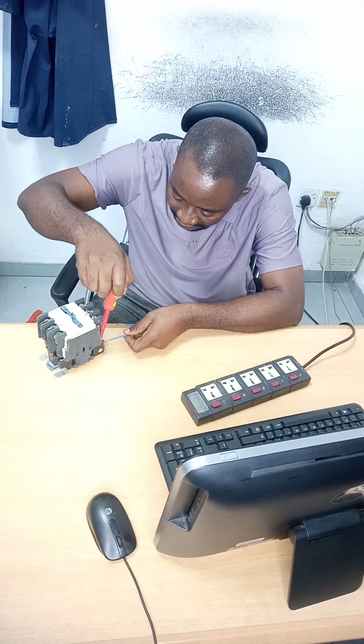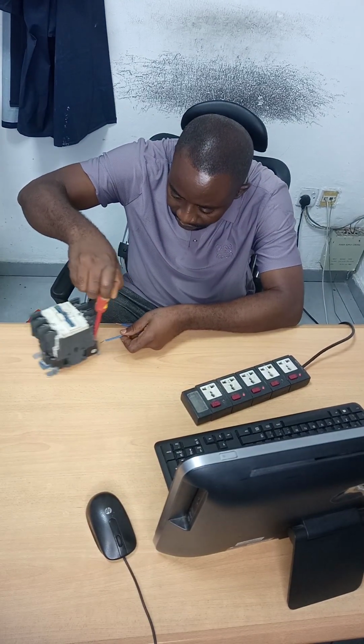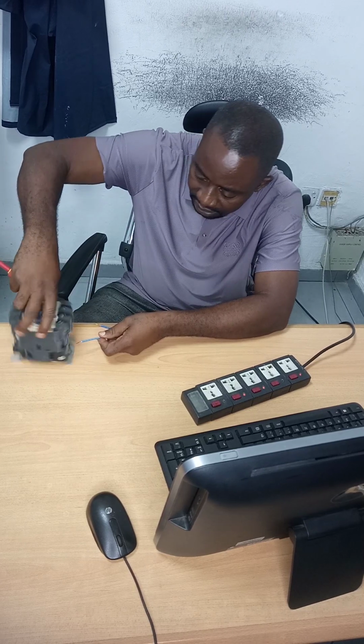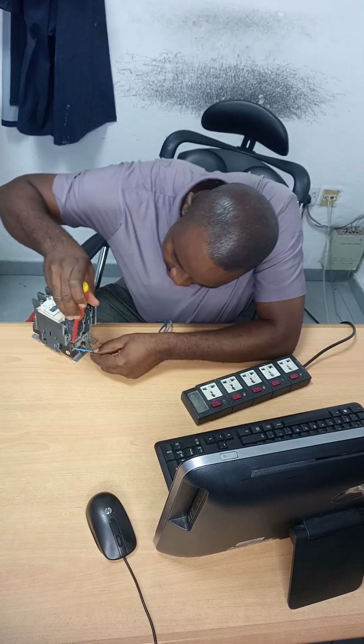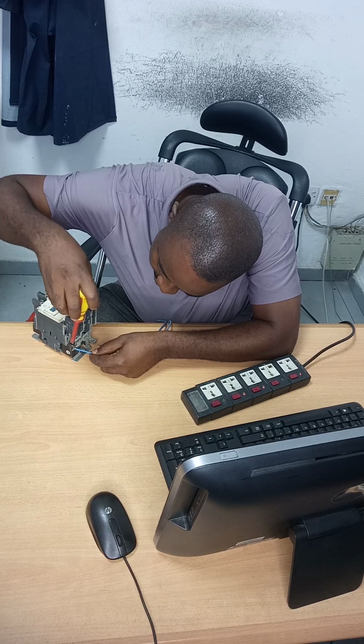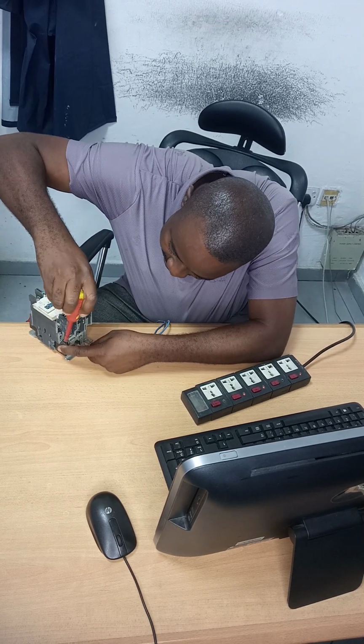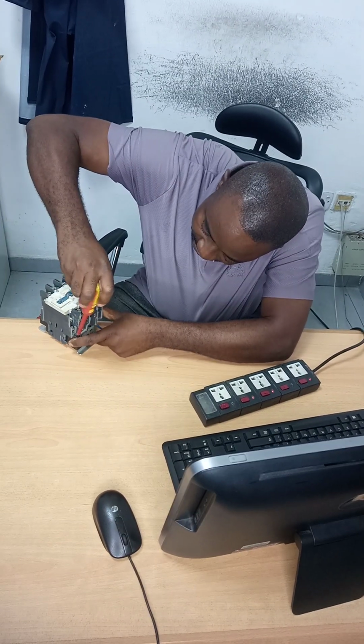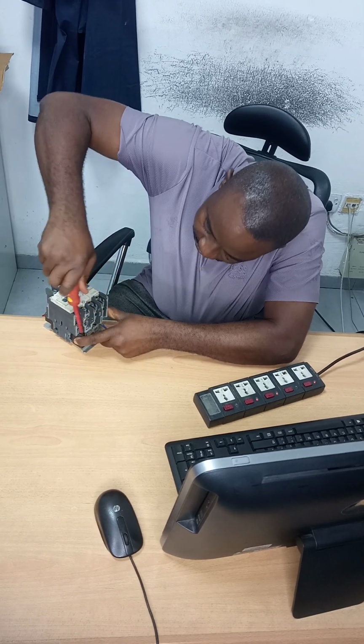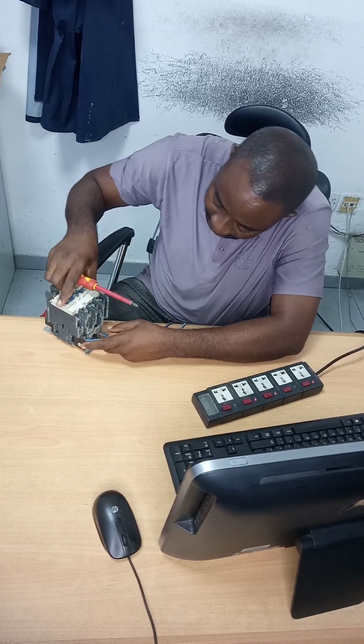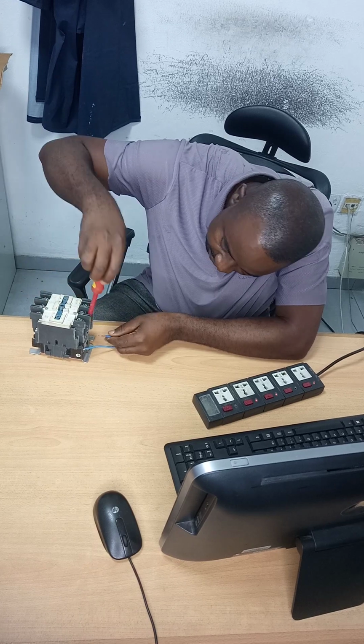So now I'm connecting. I have unscrewed. Now the wire has entered and I'm screwing it. Screw it properly. That is for A1.